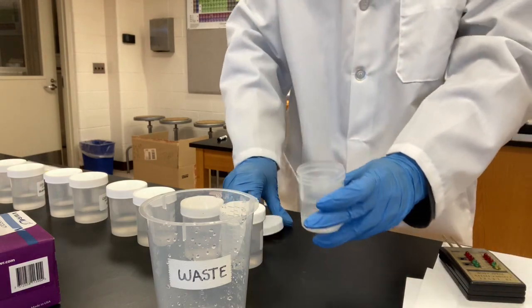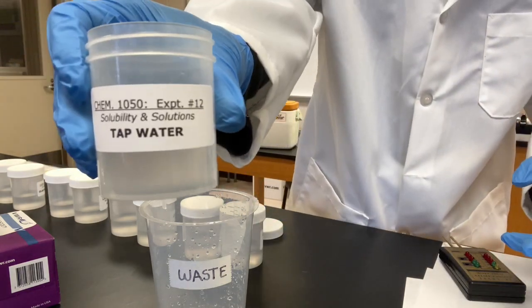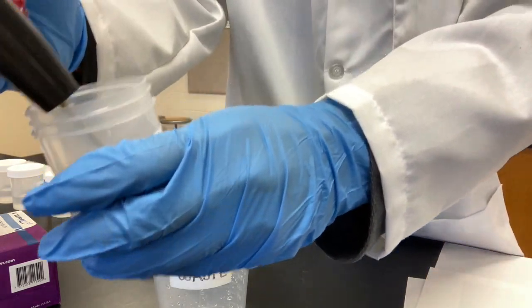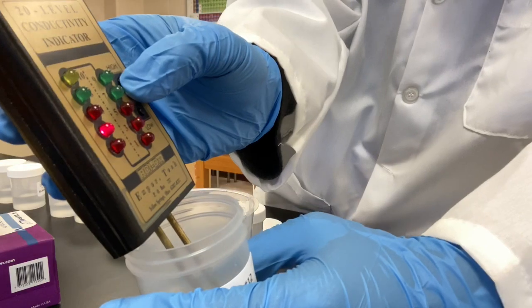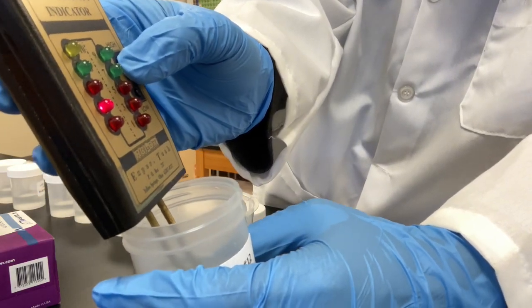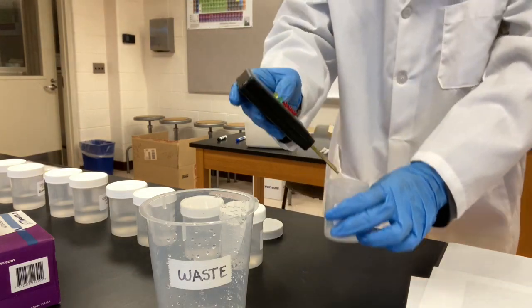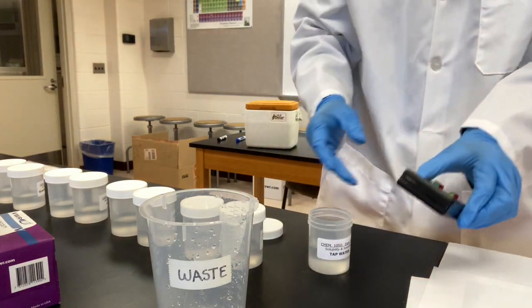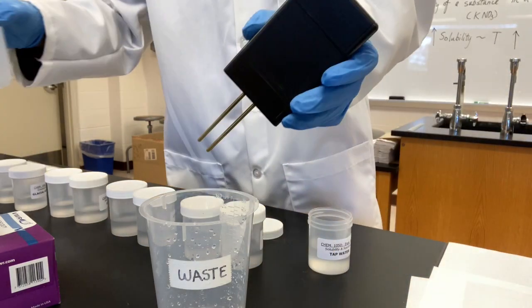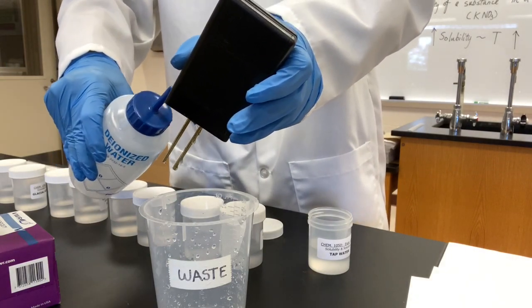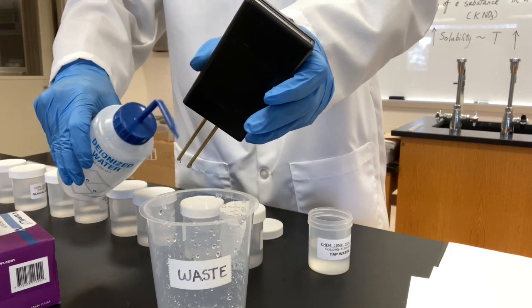Tap water. High 4. High 4. Okay? Take a record. High 4 is the tap water. Tap water has some electrolyte, a very small amount of electrolyte in it.